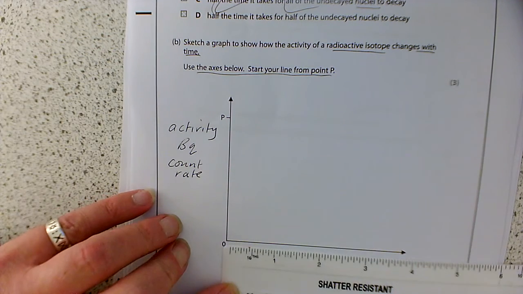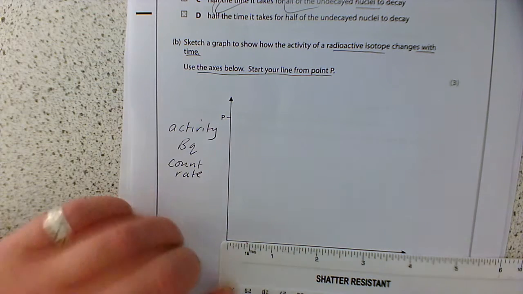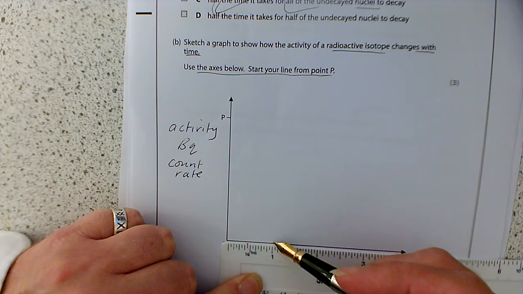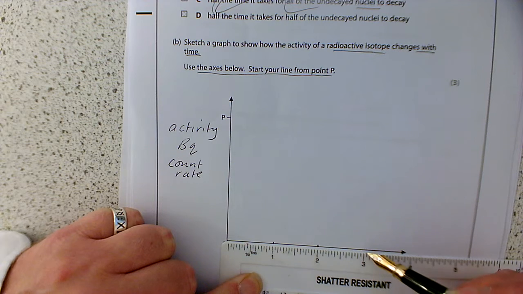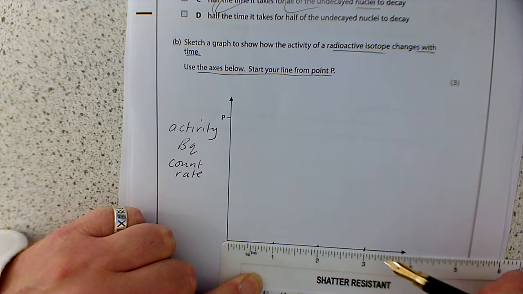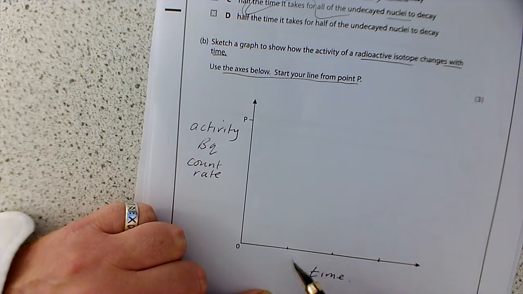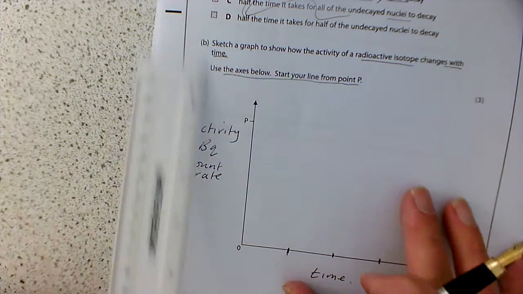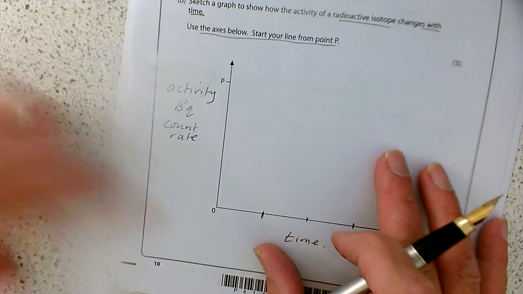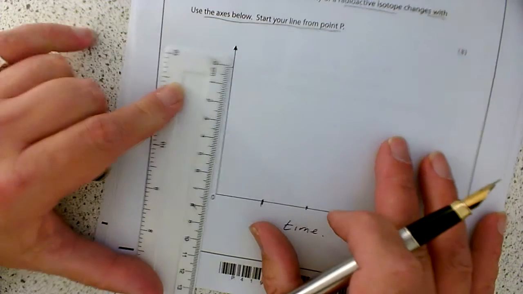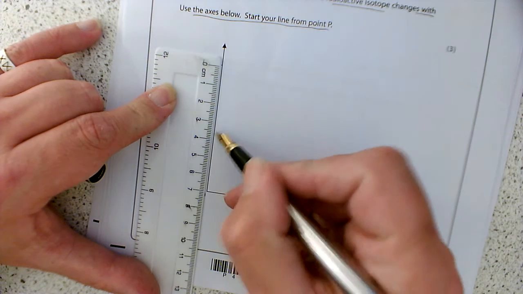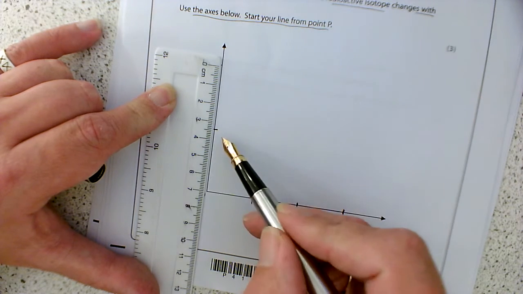Now I'm going to reintroduce you to what should be a good friend of yours, the ruler. I'm going to be cunning and mark off some points on this graph. Oh, this is inches, isn't it? Gosh, right, inches. We'll do that, and we'll say that this is 1 half-life, this is 2 half-lives, this is 3 half-lives, etc. I'm going to use the ruler properly and measure. Look at that, that's 7 centimeters long. So if I go to 3.5, that's half of that.